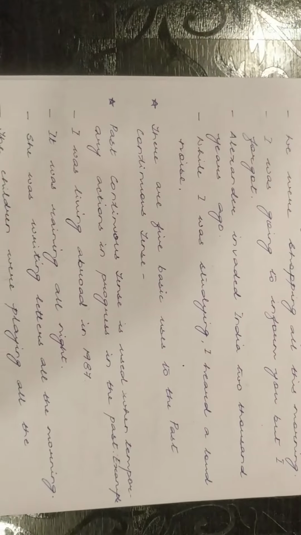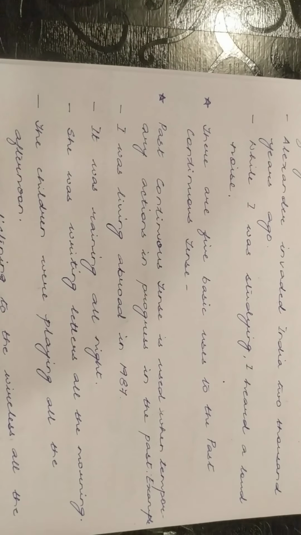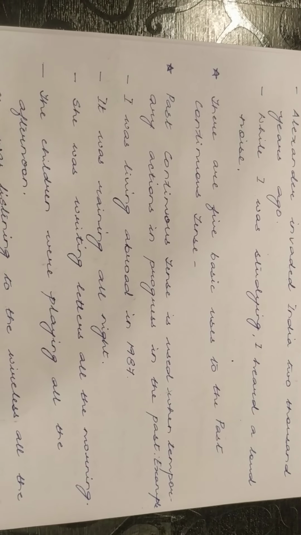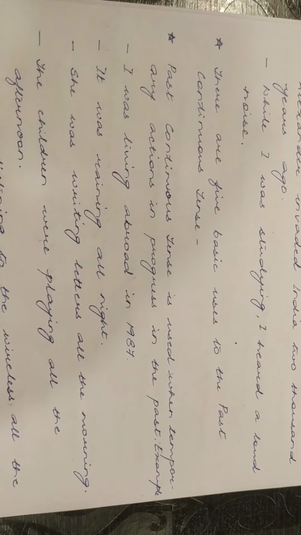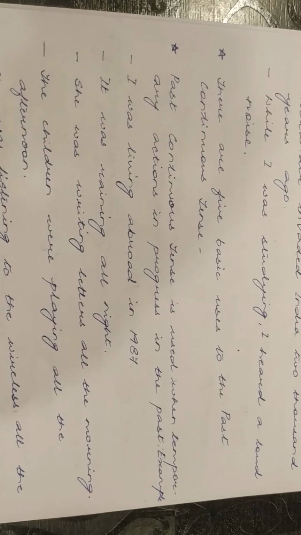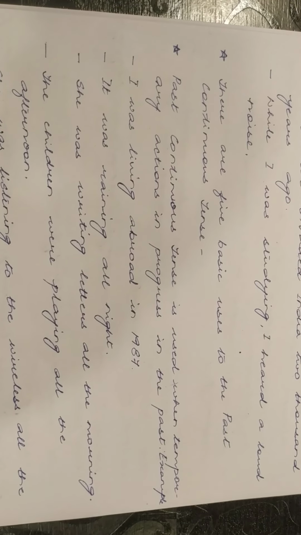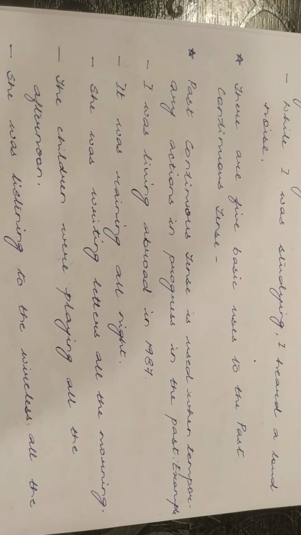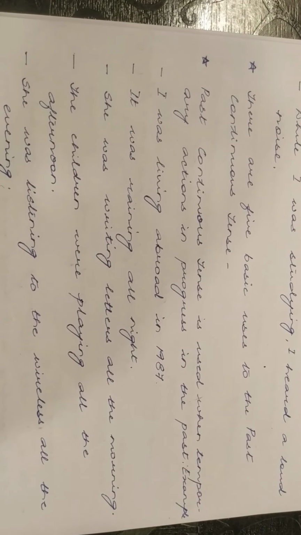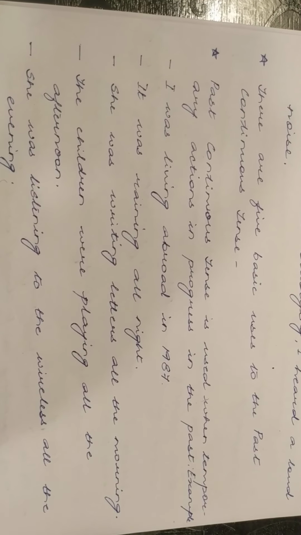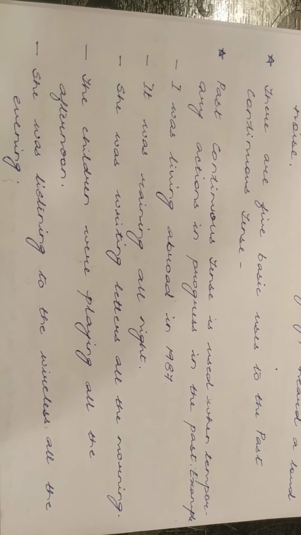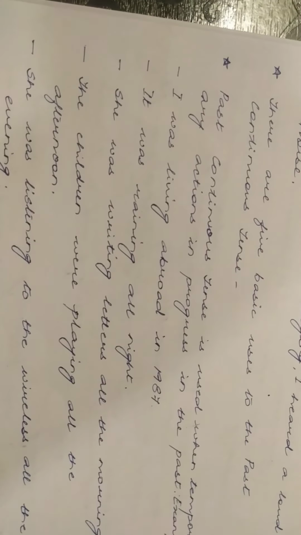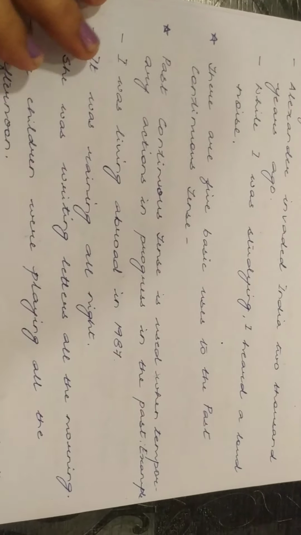The first form is that past continuous tense is used when a temporary action is in progress in the past. Example: I was living abroad in 1987. It was raining all night. She was writing letters all the morning. The children were playing all the afternoon. She was listening to the wireless in the evening.